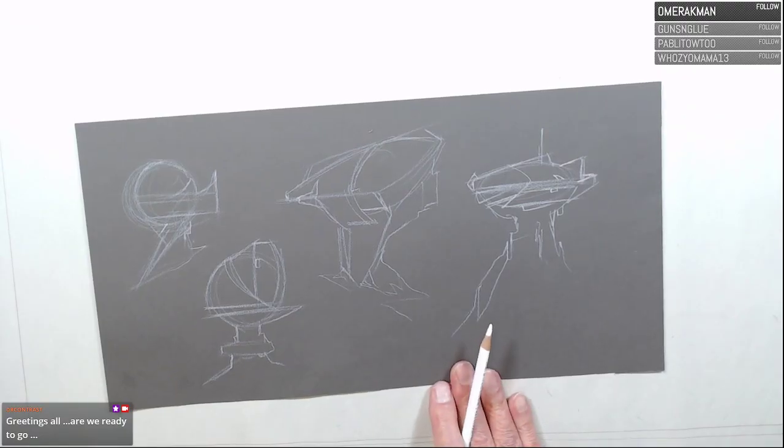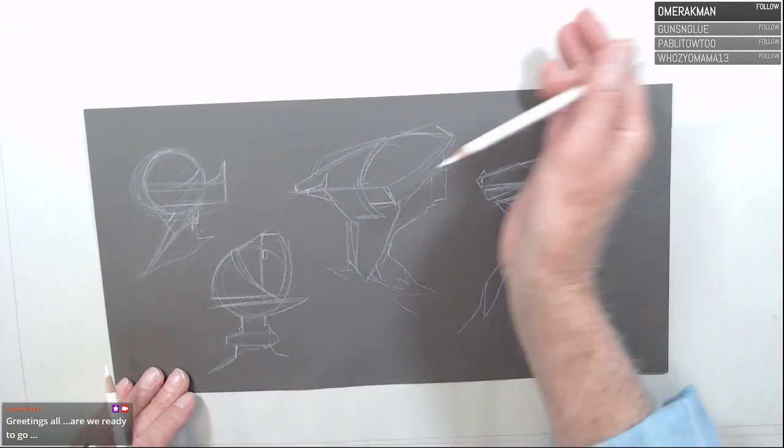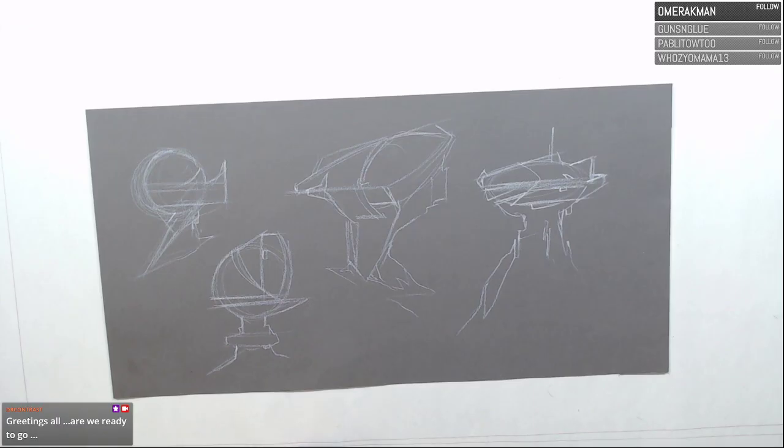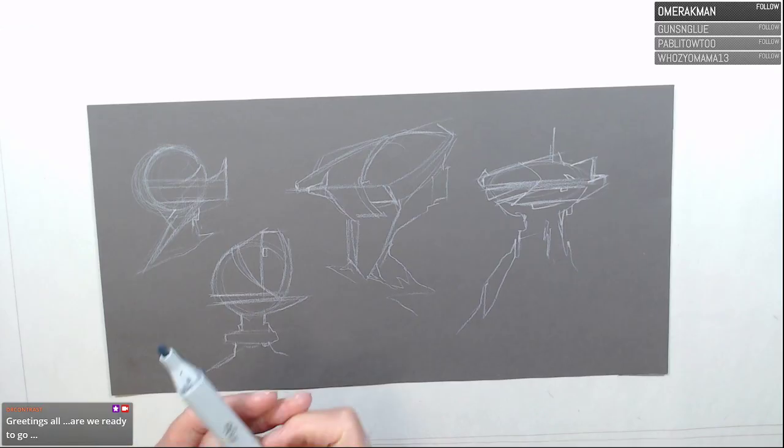A combination of little concept sketches here, and let's put a little bit of tone to these guys and see what we come up with. Just a little bit of sketch rendering here. Get some value marker in these guys and put them together here. Little concept sketches. Let's see what we come up with here.